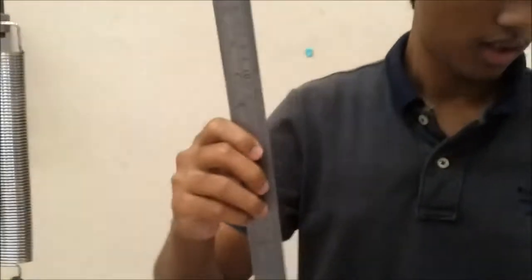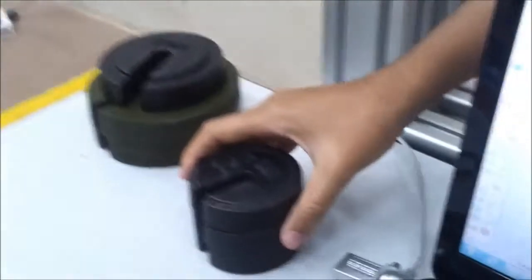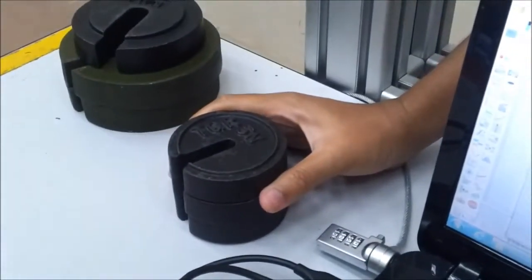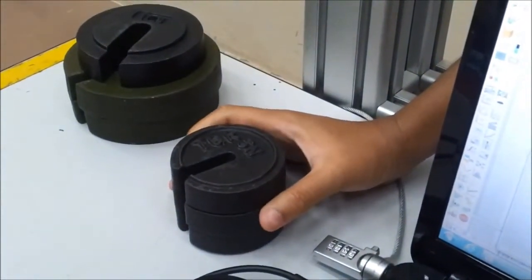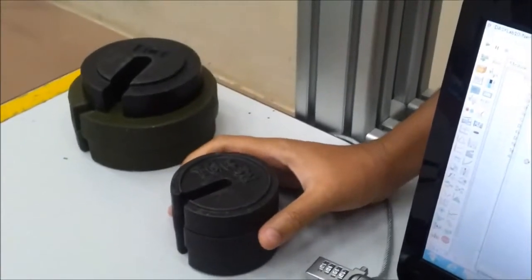We need the laptop, National Instruments, a ruler, and the ZLab. For the load, we use 0.5, 1.0, 1.5, and 2.0 kilogram.